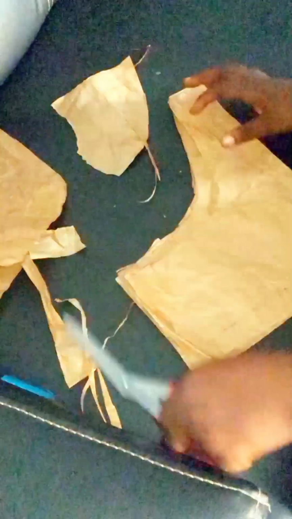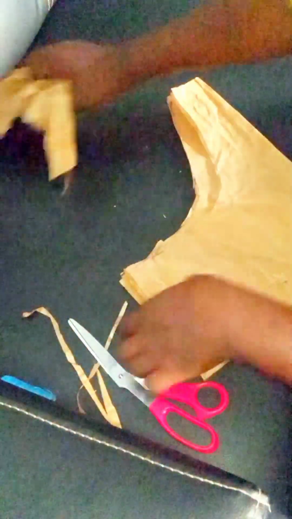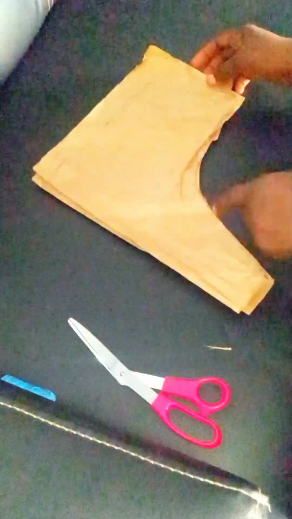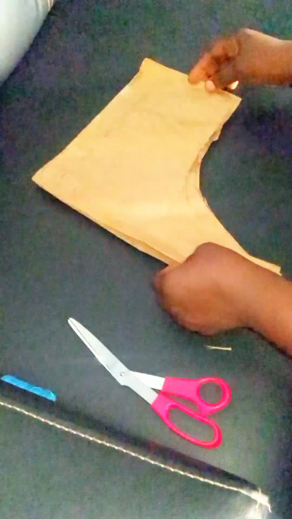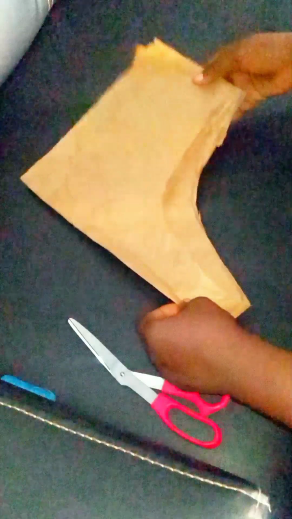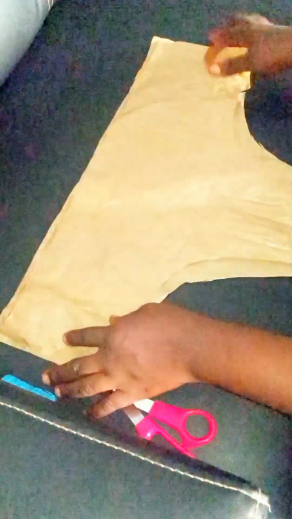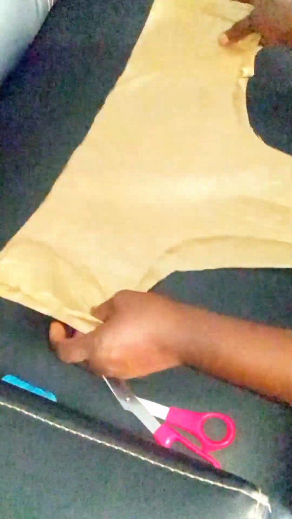So this is it. I've finished cutting. So you see the back. This is the back. This is the front. The back is bigger than the front with just 1 inch difference. So here is this. This is our pant. This is our pant here. So this is how to cut your pants.